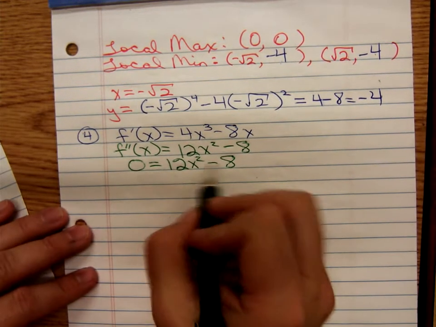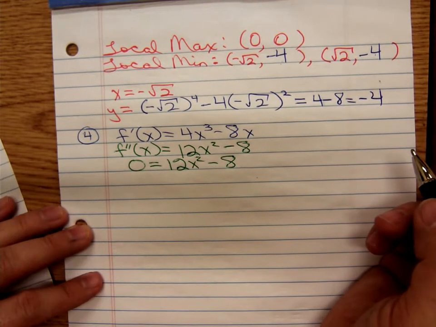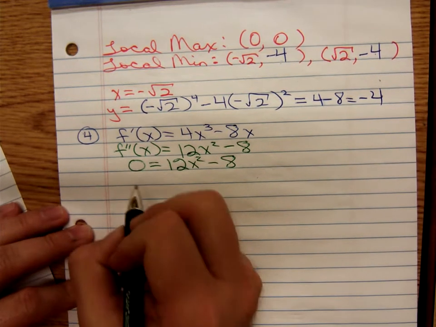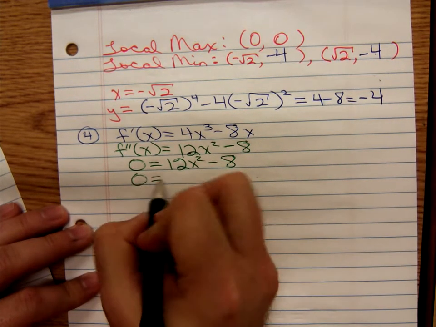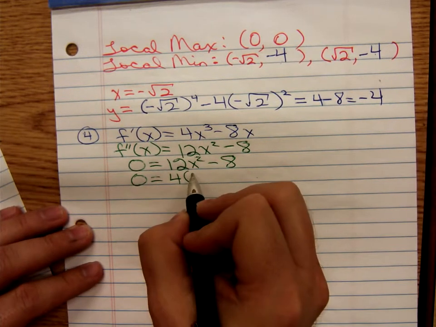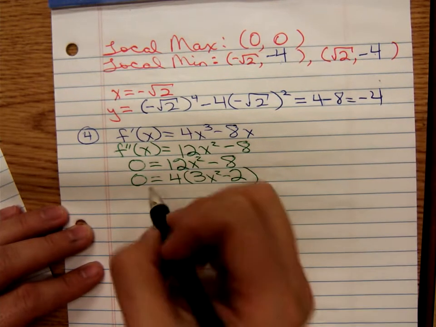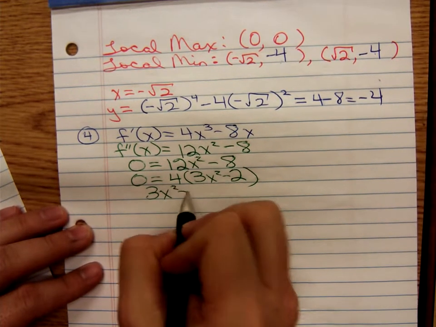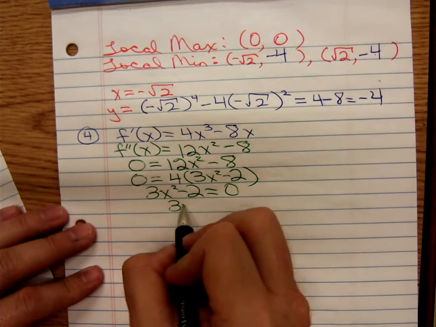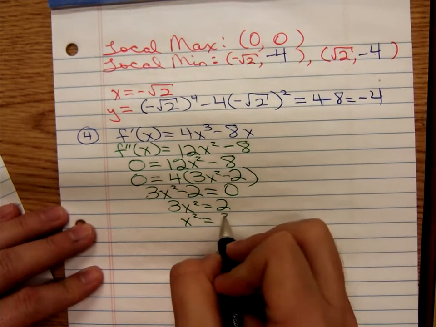And well, there's a common factor of 4. I guess we could take out the common factor of 4, but other than that, there's not much we can do. That's a 3x squared minus 2. Setting 3x squared minus 2 equal to 0, we'll have 3x squared equals 2, so x squared equals 2/3.